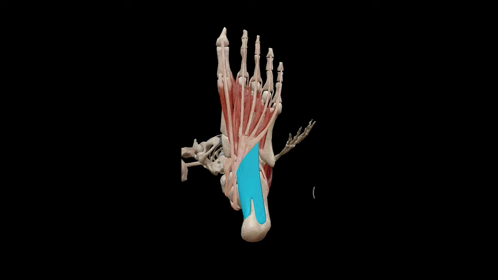And if you look at the action, by the peculiar attachment itself, it is very clear. That is, it straightens the pull of the long flexor tendons, that is flexor digitorum longus, and also it assists the flexor digitorum longus in flexing the lateral foretoes.